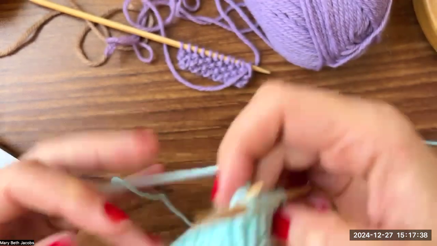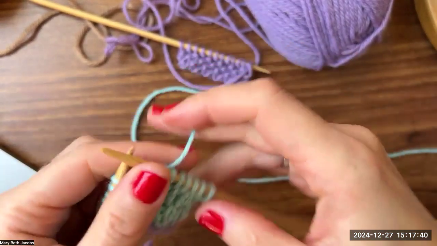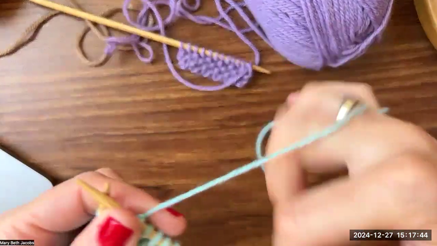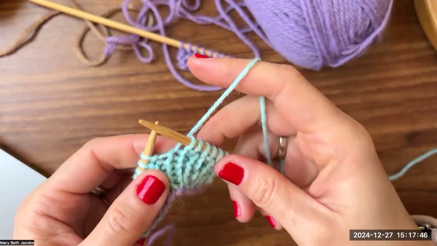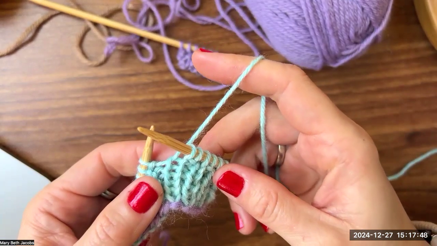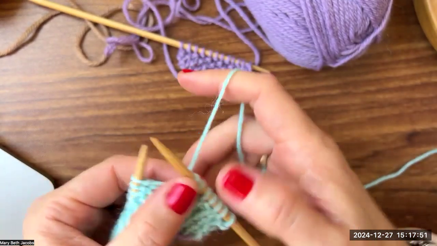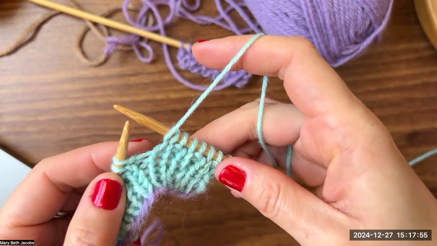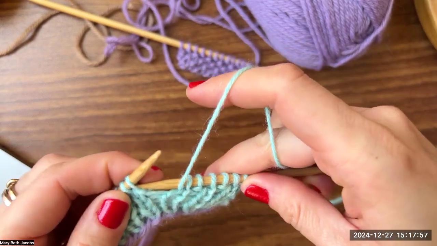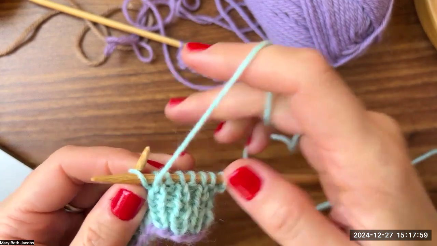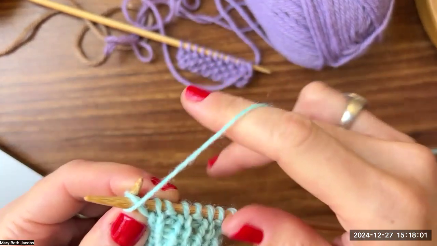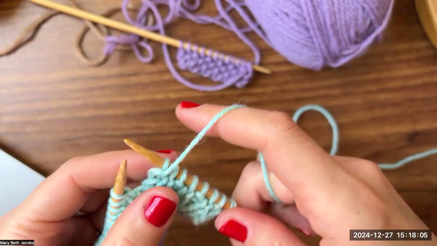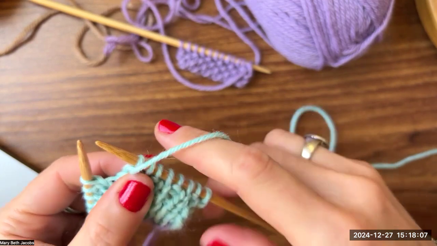Okay, I'm going to switch hands so that you can see what this looks like if you're a thrower. It's the same exact thing. It just might look a little different to you. So my working yarn is to the back, and I'm going to do a purl. So I need to bring it under the needle to the front. I'm going to enter from back to front, make my purl stitch, and then I'm going to snug.